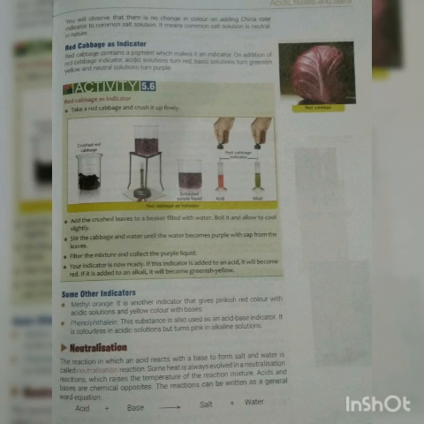Okay. Now another indicator is the red cabbage indicator. It contains a pigment which is used as an indicator. Now if you add the red cabbage indicator into an acidic solution, it will turn red, and if you add it in a basic solution, it will turn greenish yellow. But students, in neutral solutions, it will turn purple, students.